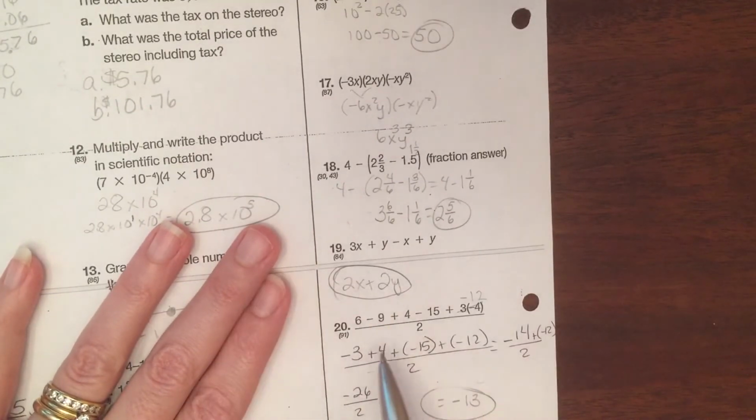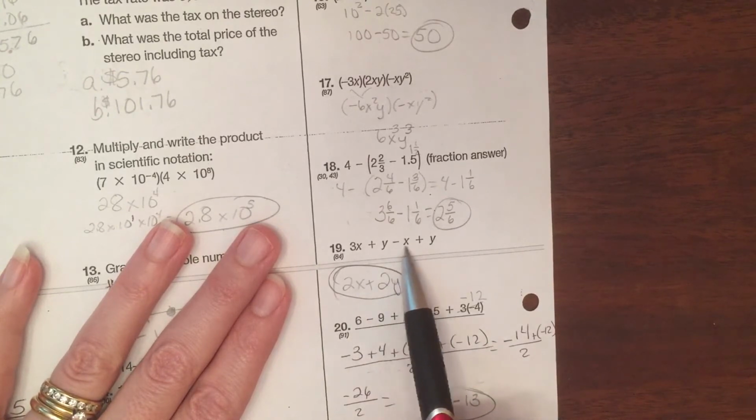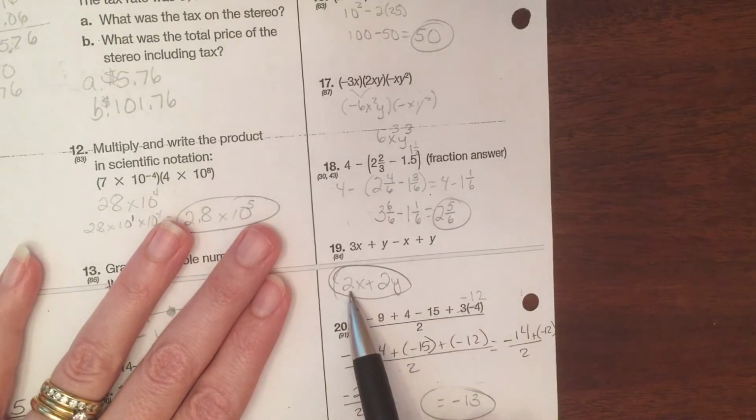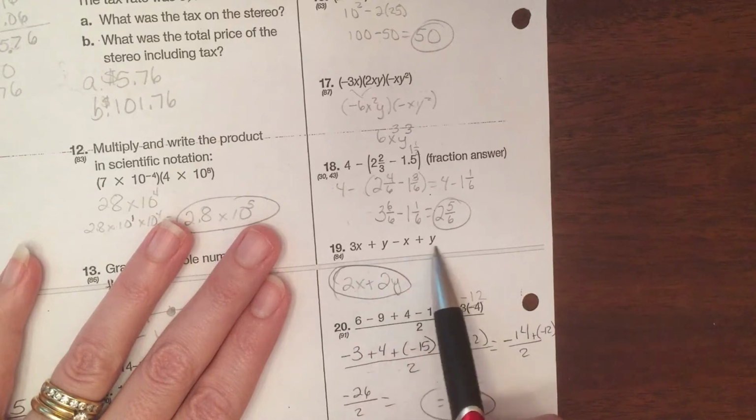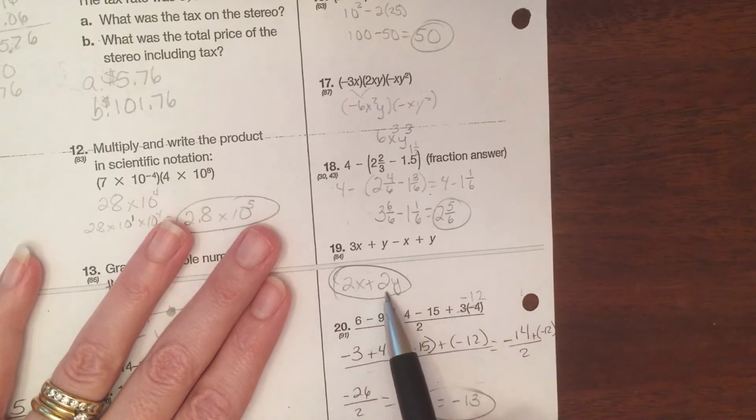This is a collect like terms problem. 3x minus x leaves me with 2 x's. Positive y, another positive y, is positive 2y. 2x plus 2y. Or you could have had 2y plus 2x.